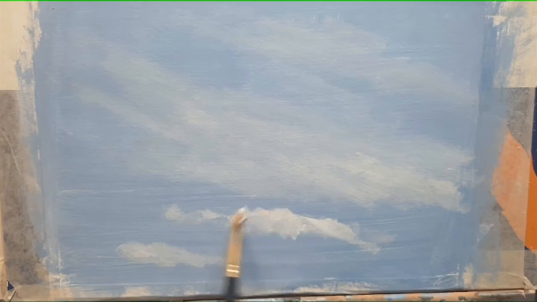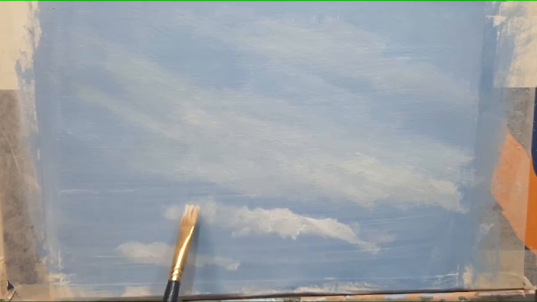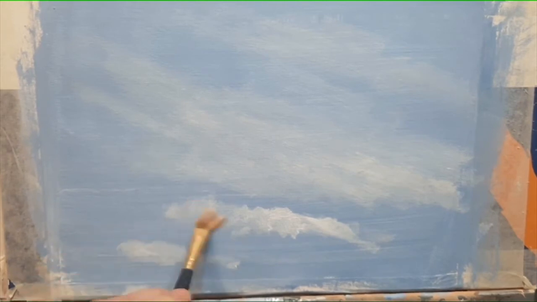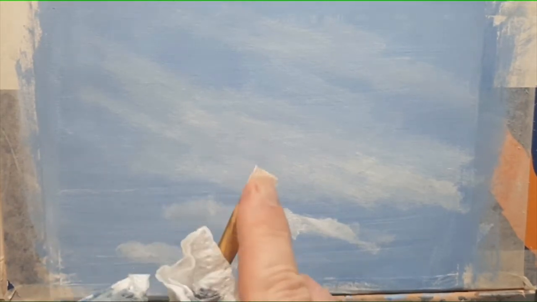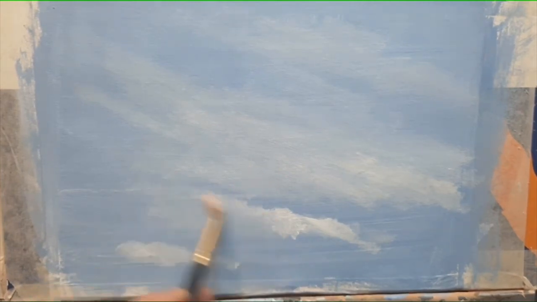But if I just take now, I've got the brush pushed on, like that, and I'm rubbing with almost the heel of the brush right there, almost the metal bit, just to rub the pigment or the color into the board.